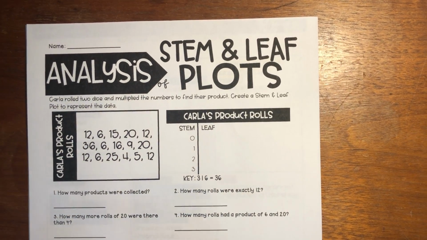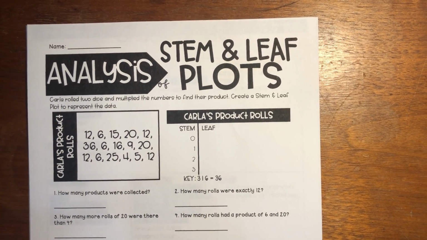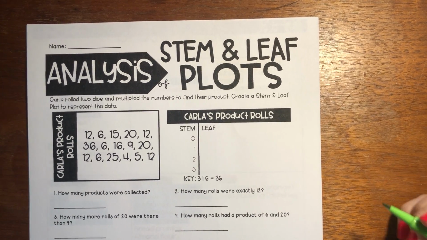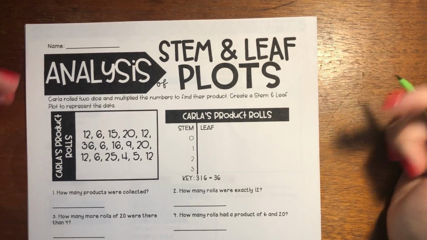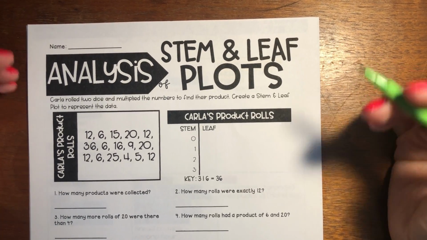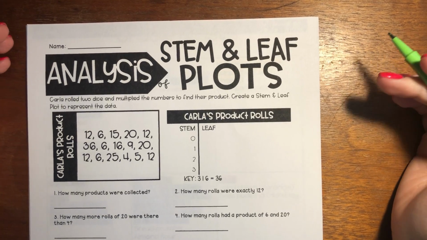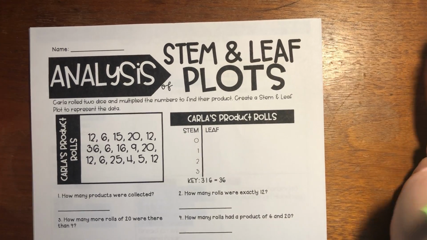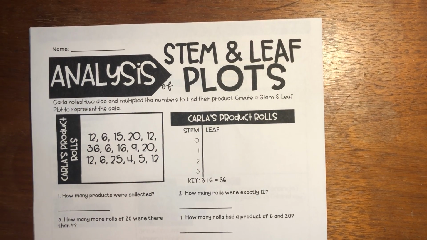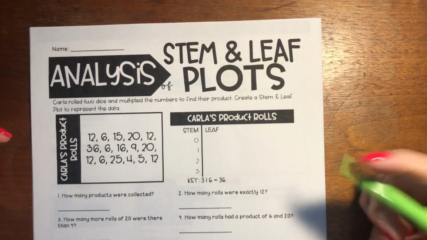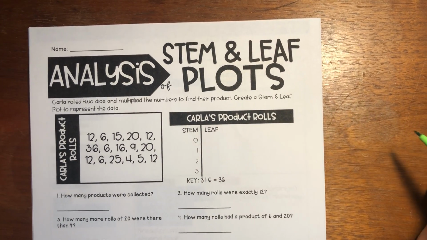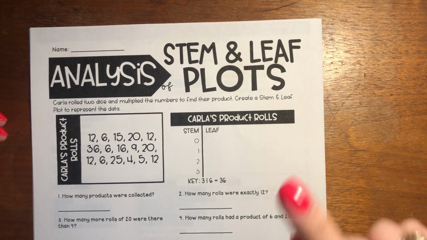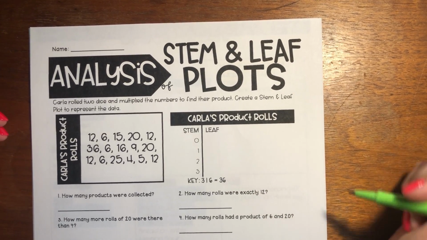Hey friends, so it is week 2 of data and we are going to be looking at stem and leaf plots. Interesting name, but there is a reason. Stem and leaf plots really only work with numbers. It's the best way to represent multiples of numbers if you are looking at data that is collected by numbers. I'm going to take you through how we break apart stem and leaf plot data, and I'm also going to tell you why it is called stem and leaf plot.